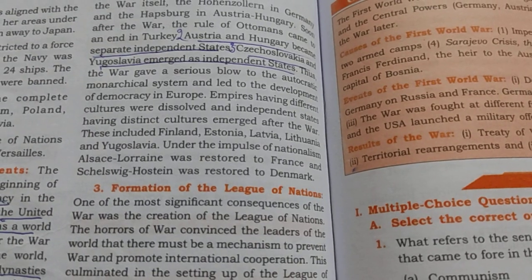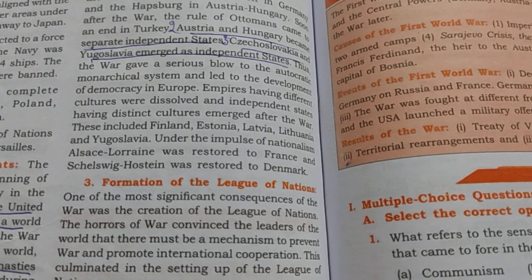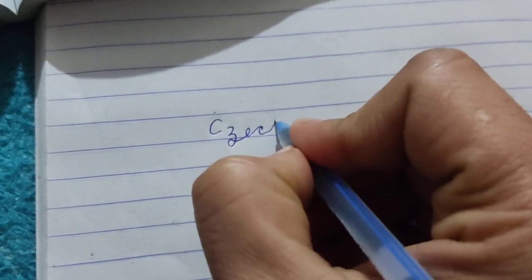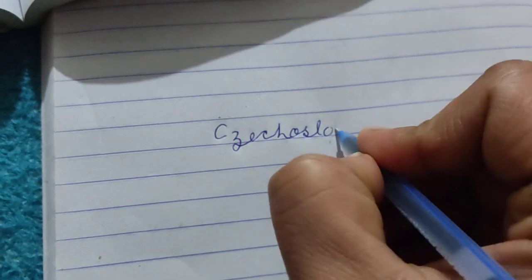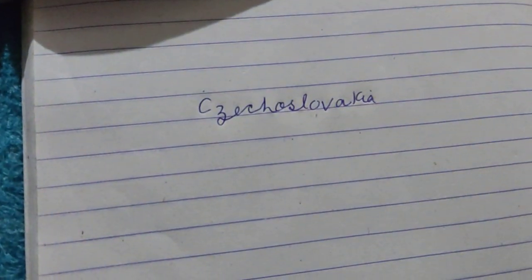So two new countries also emerged as independent states, and these were Czechoslovakia and Yugoslavia. What are the spellings of Czechoslovakia? Czechoslovakia.